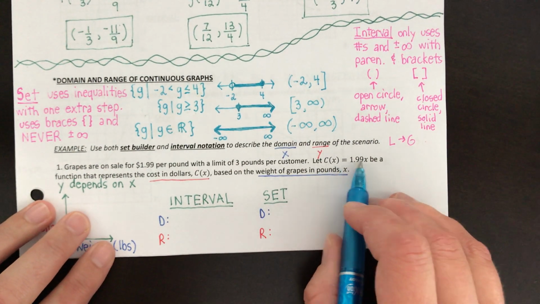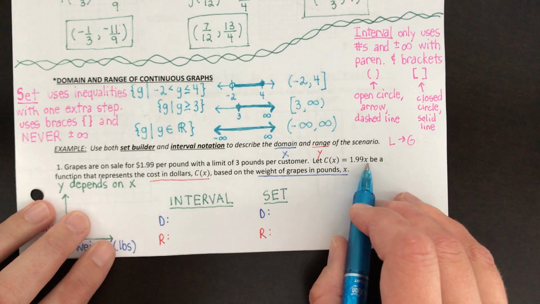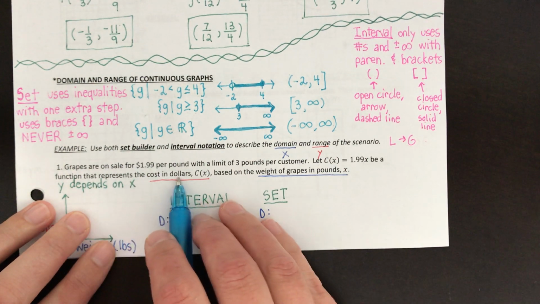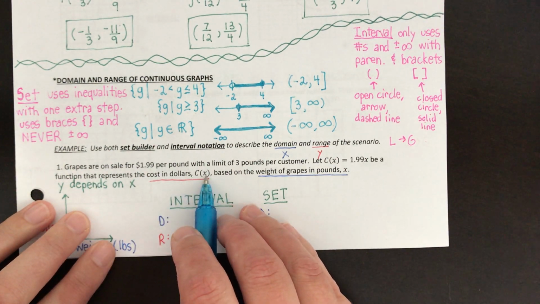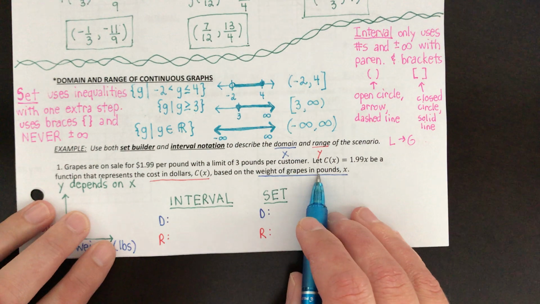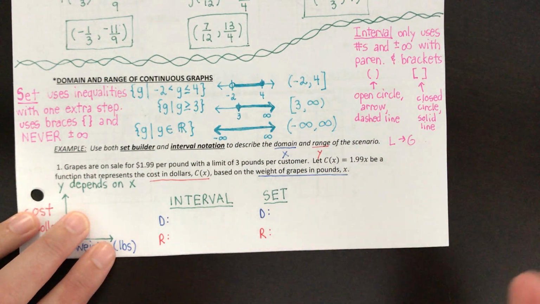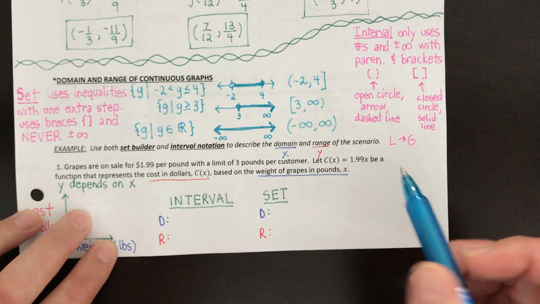Okay, let C of x equal 1.99x be a function that represents the cost in dollars, C of x, based on the weight of the grapes in pounds, x. So this is really nice. This problem has given you a lot of information.